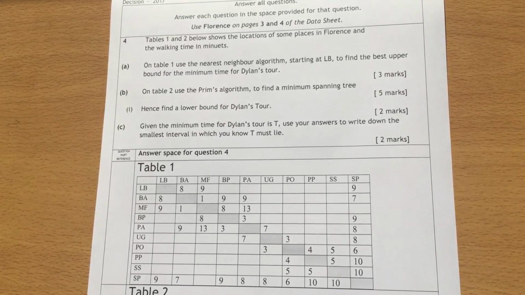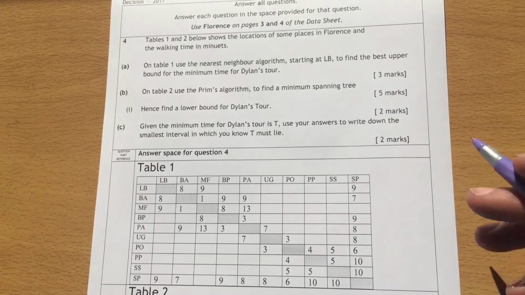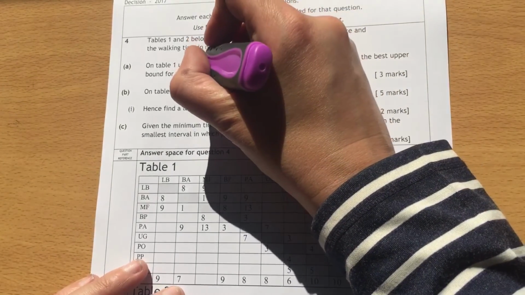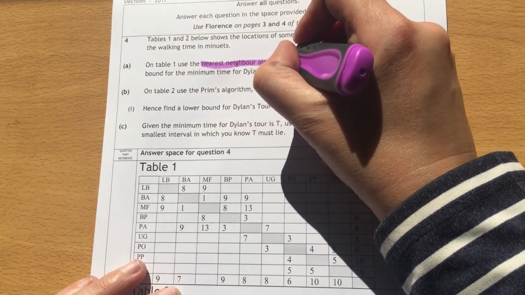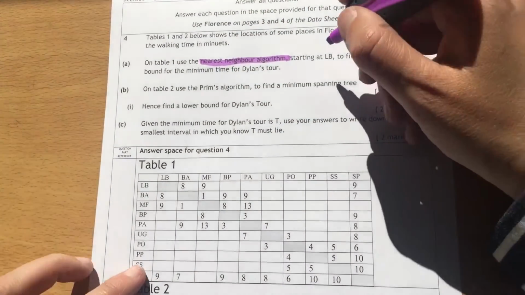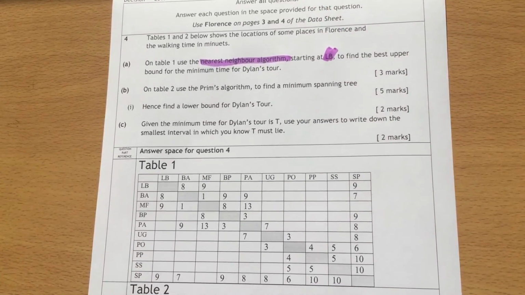Travelling salesman on Florence. First off, we are using the nearest neighbour algorithm. So we're looking at going to the closest place each time and then going home, and we are starting at LB.